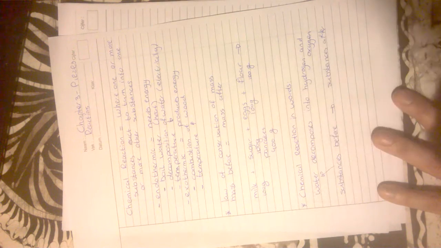So I'm going to write down substances before, arrow, substances after. In the case of the decomposition of water, I can say, okay, substances before, in this case, is water.